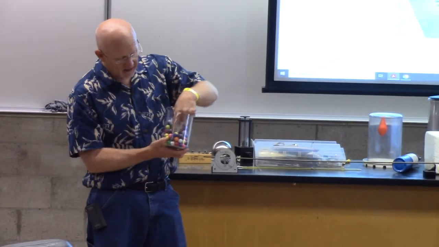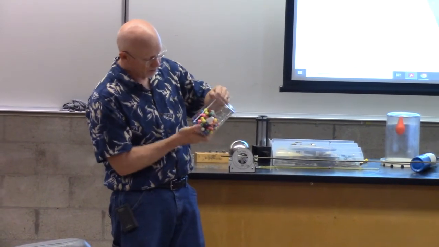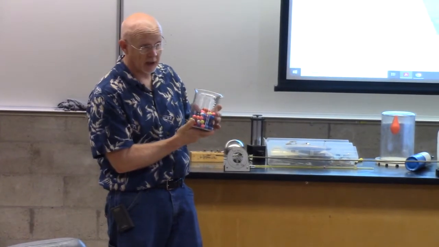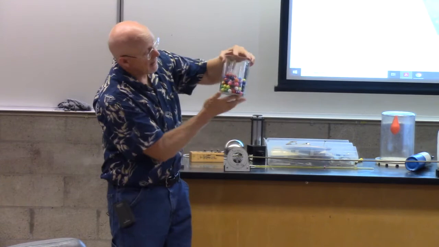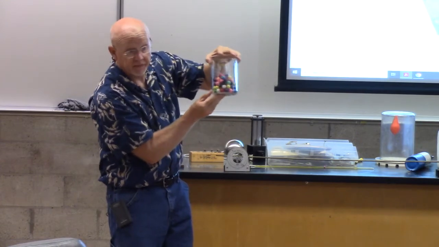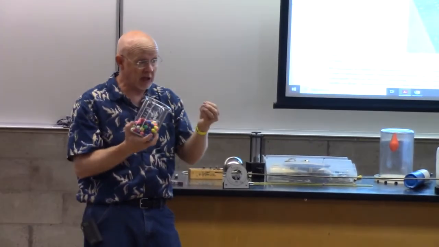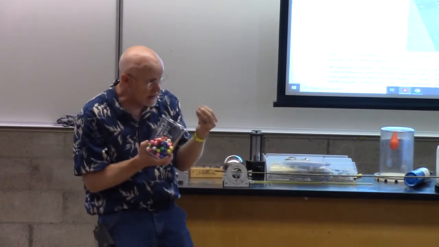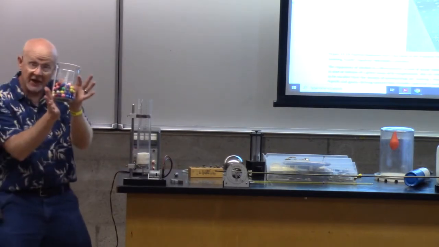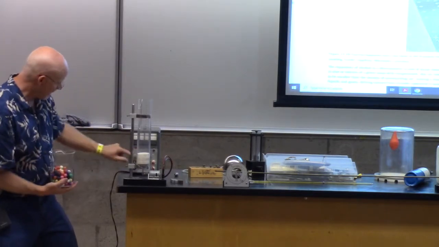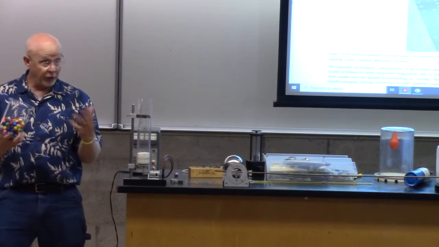These atoms are connected together, but they can flow past each other. My model doesn't really show it, but these are actually shaking and bouncing off each other. So they're slightly connected. This is the liquid model and this is the gas model, but do you see how they're both shaking?